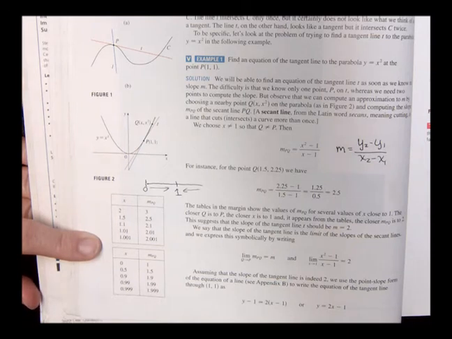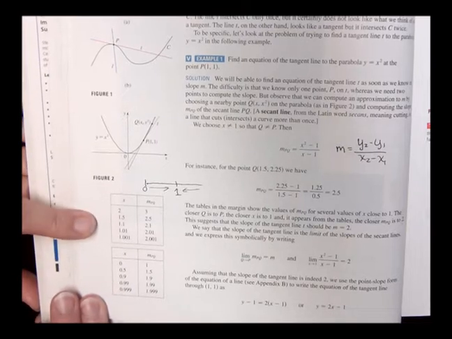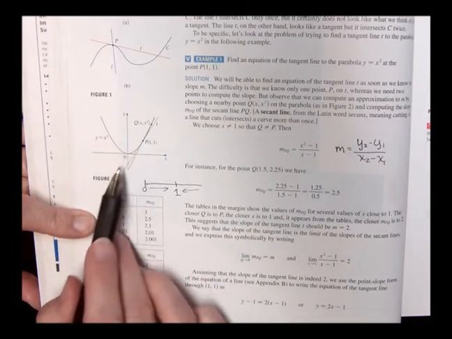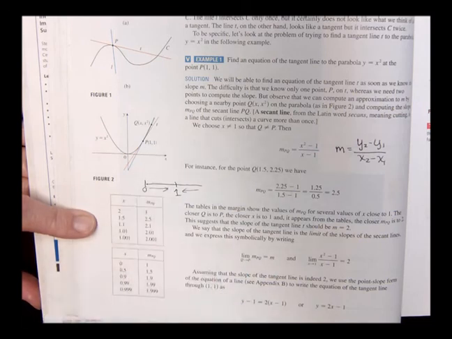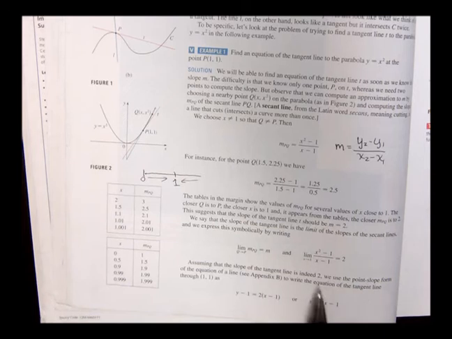Now, we're going to go ahead and assume that that is indeed the slope. It looks like it's going to approach that. Looks like we're pretty close. We have a continuous parabola. We don't see any breaks in there, so it looks like we can probably say that that slope is 2.